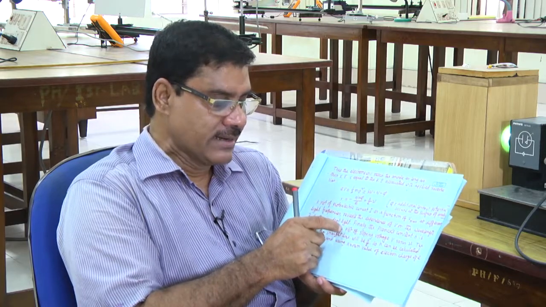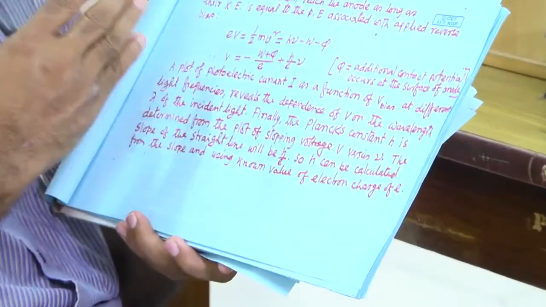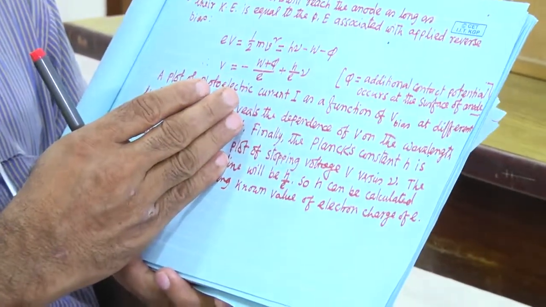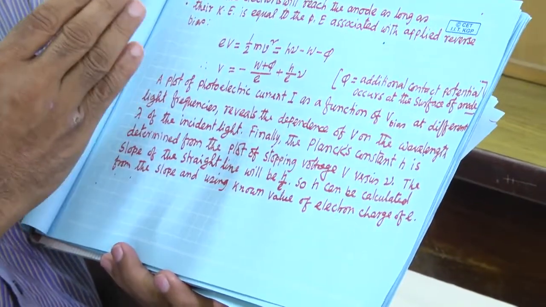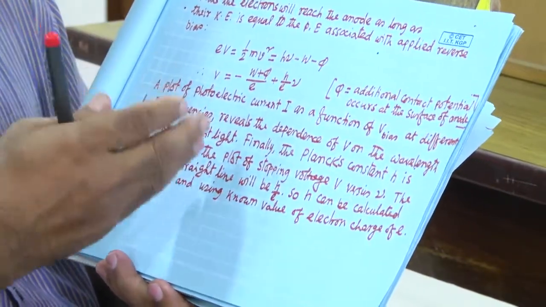When we increase the distance, the intensity of light falling on the cathode of the photocell will decrease.